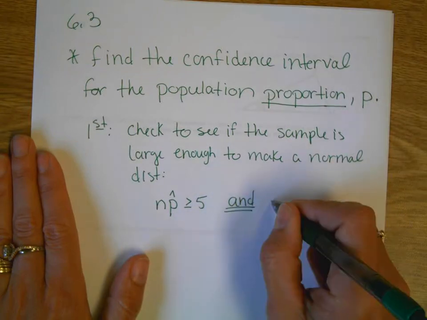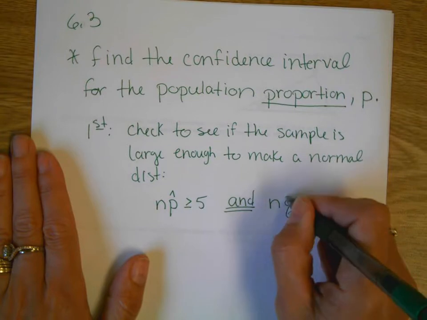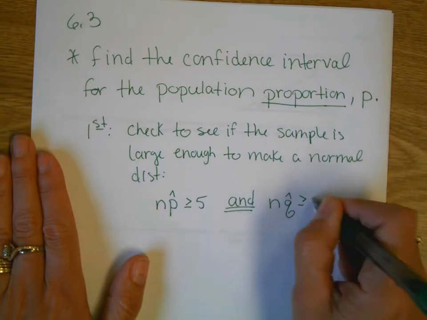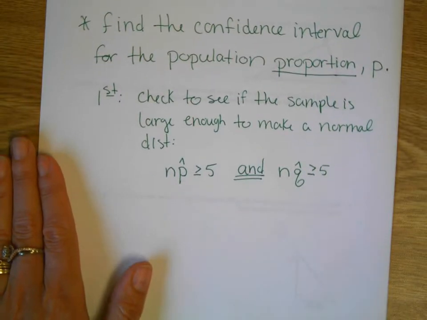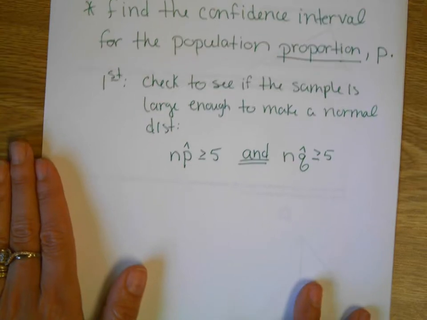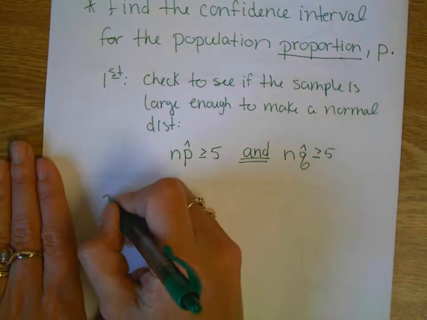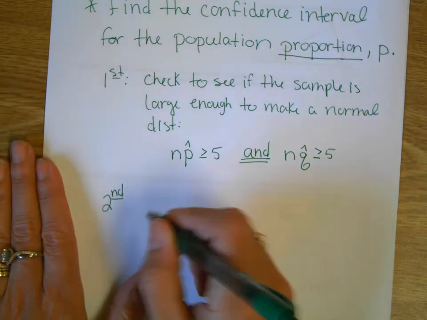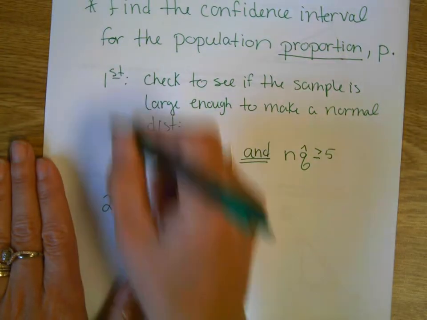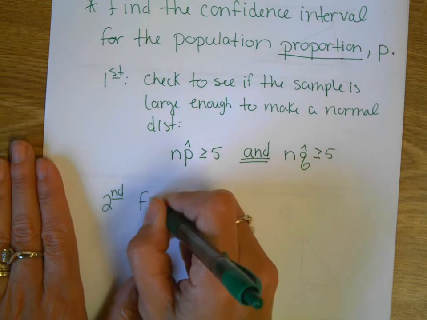And n times q hat also has to be greater than or equal to 5. So second step, I should have these reversed. This should really be your first step, that should be your second step.